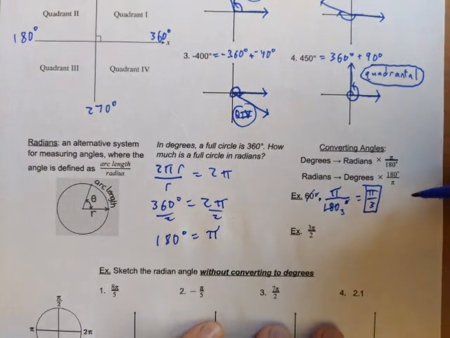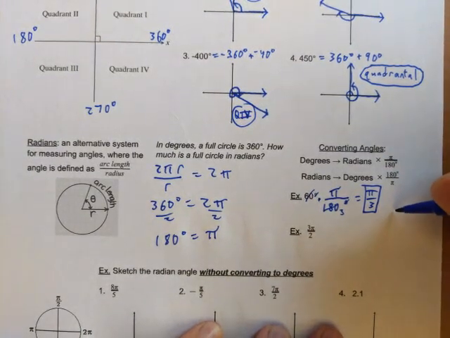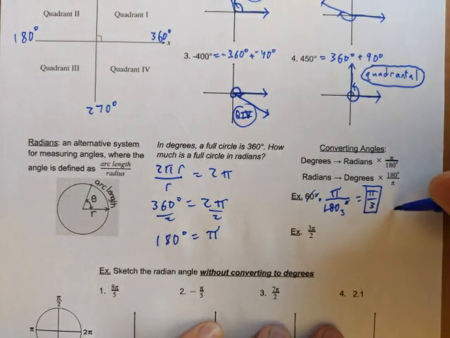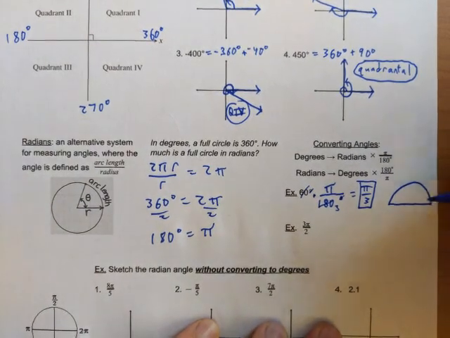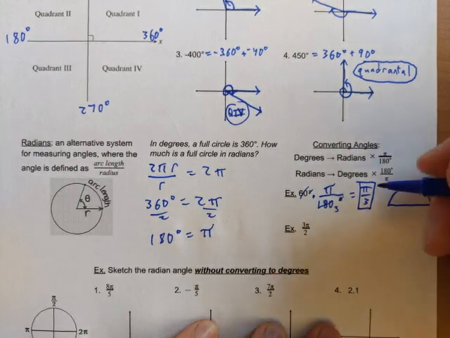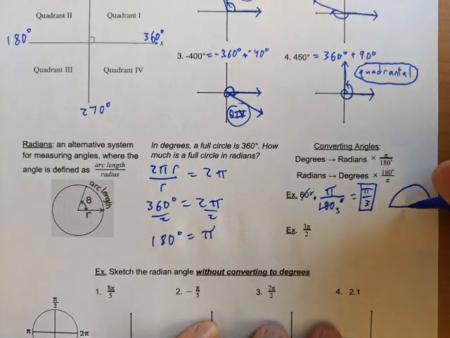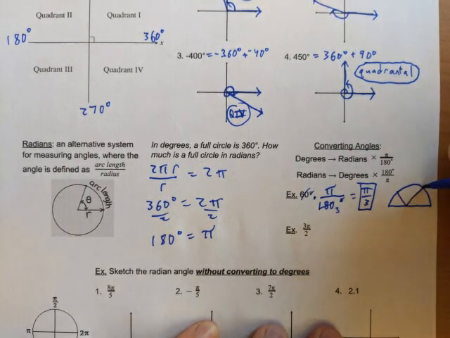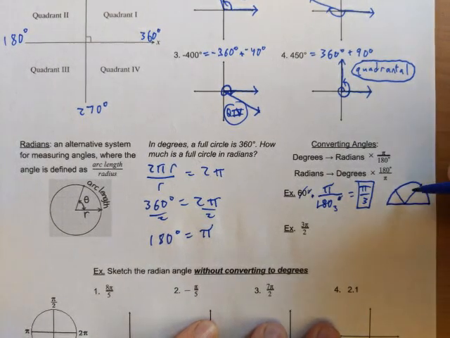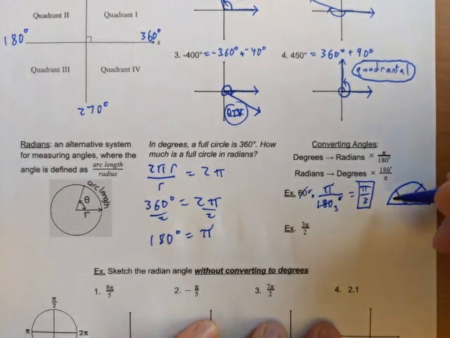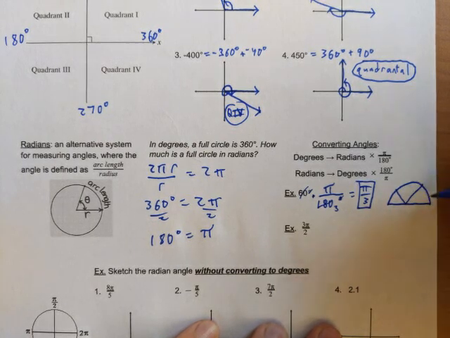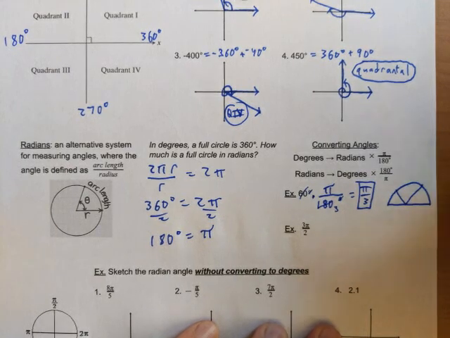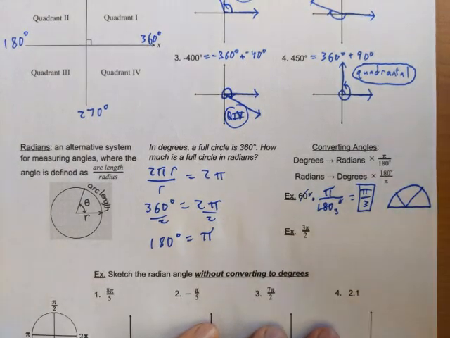That kind of makes sense if you visualize it. 180 degrees is a straight angle. If you look at 180 degrees there, that's pi. Pi and 180 are the same thing. And so 60 degrees is a third of that. If you divide that into 3 pieces, each piece is a third of 180, a third of pi. So this 60 degrees is a third of pi. Divide 180 degrees into 3 pieces, and each piece will be that 60 degree rotation.